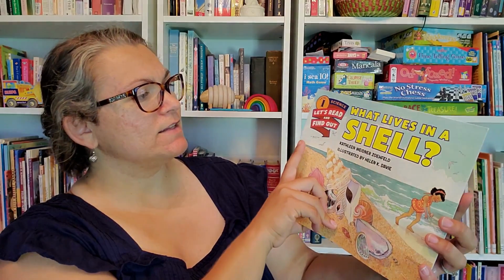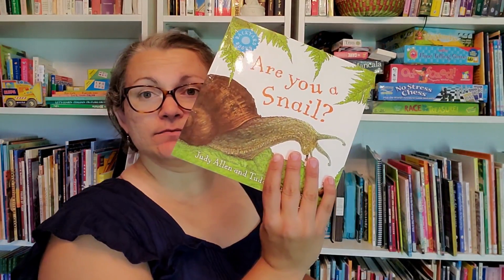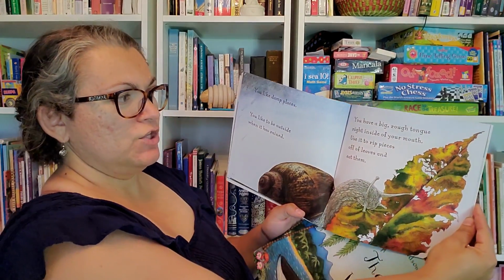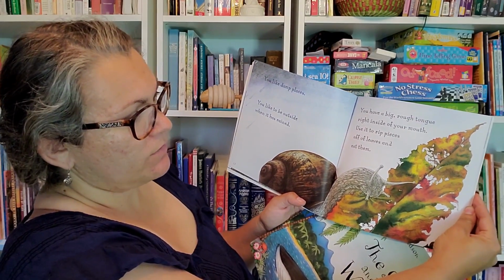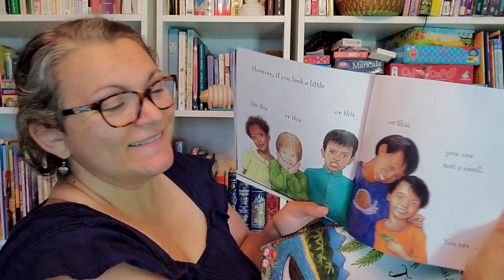I also like these Let's Read and Find Out science books. I find them really well done. I have a couple fun books on snails. I have Are You a Snail? Which is more informational but also fun. So I like this one because it talks about if you are a snail, you have a big rough tongue right inside your mouth. And then at the end, if you look like this, you are not a snail, which just kind of cracked me up.